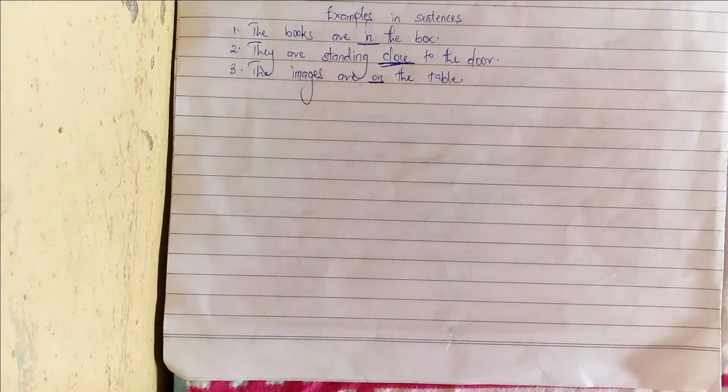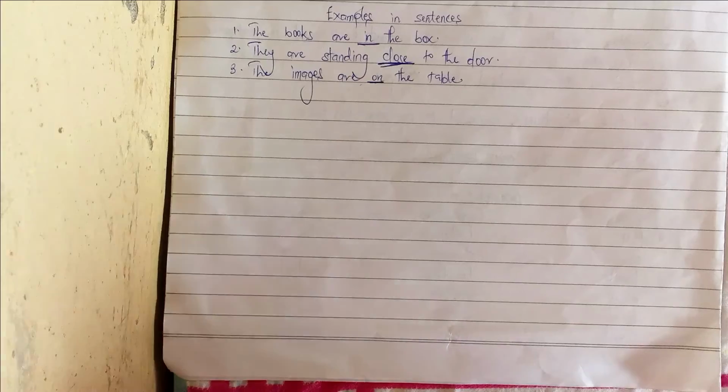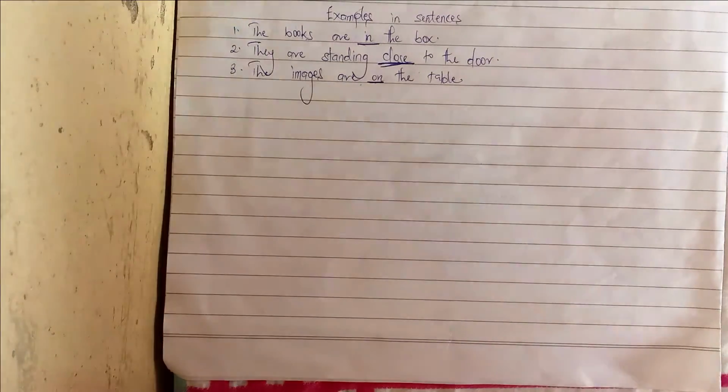Example 2: They are standing close to the door. It is showing the link between the people and where they are standing. So it is showing us the position where they are standing. When we talk about where, we are talking about position. And the last example: The images are on the table, which means that if you are looking for the images, then they can be located on the table. So "on" is also an example of a preposition that shows place.